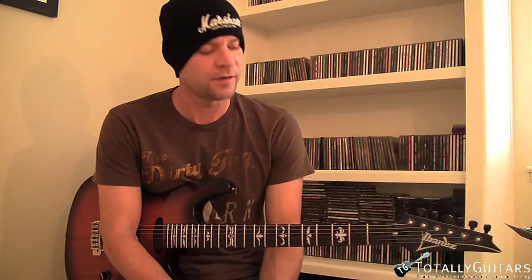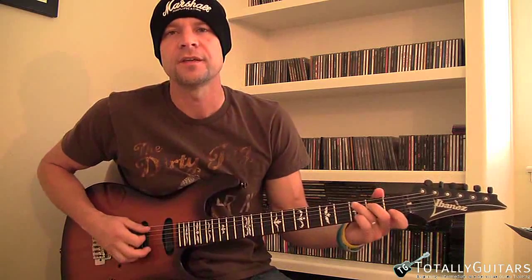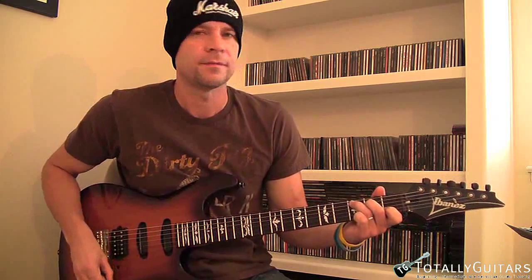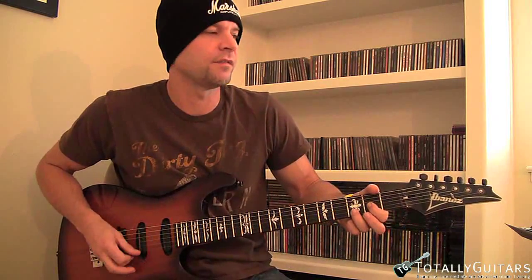Okay, here's the verse to You Shook Me All Night Long. The tempo's a little faster, about 130, 132. And it's 3 chords. It's the 1-4-5 of the key of G, so in this case they're playing G5, C major, G5, C major, and D5.